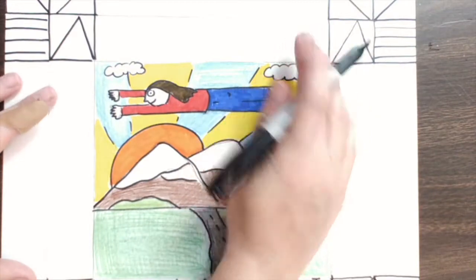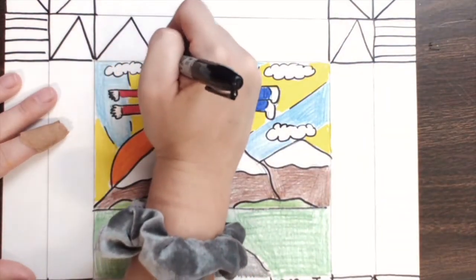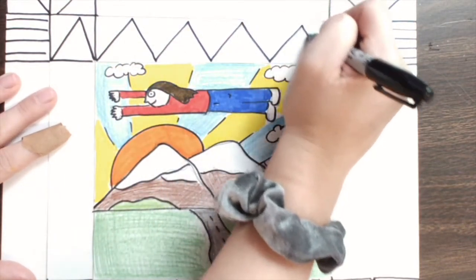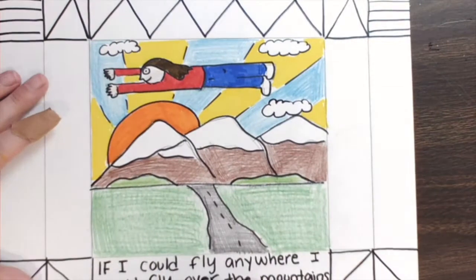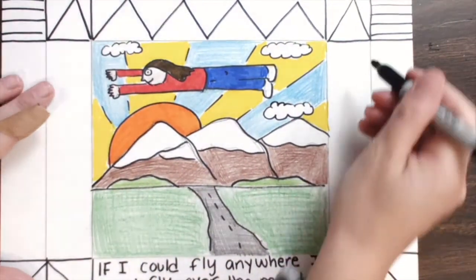I'm going to keep them long and I'm going to make designs in each of them. I'm going to start with a zigzag pattern. And I'm going to do my zigzag all the way around except for here because it has the words.